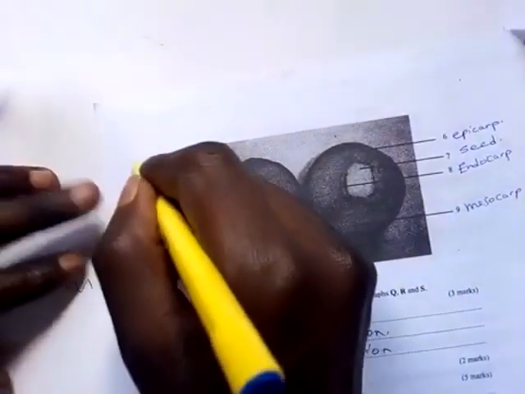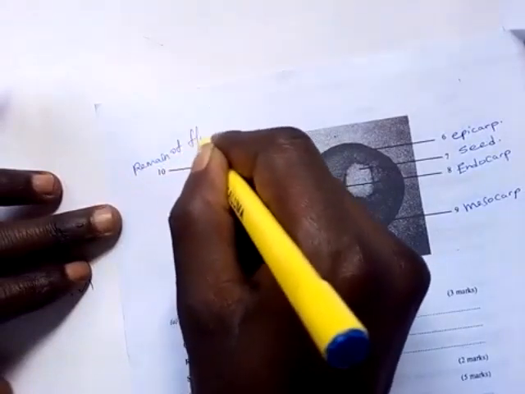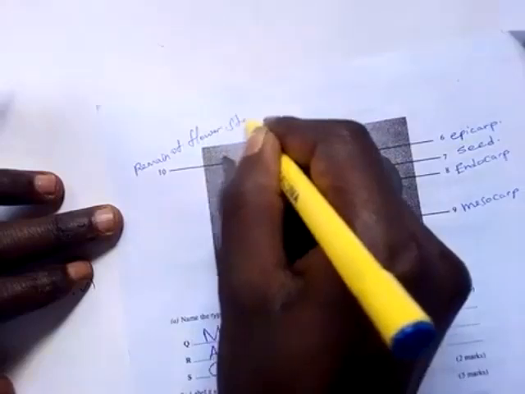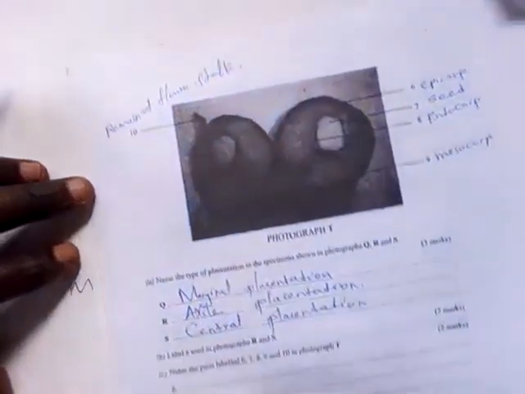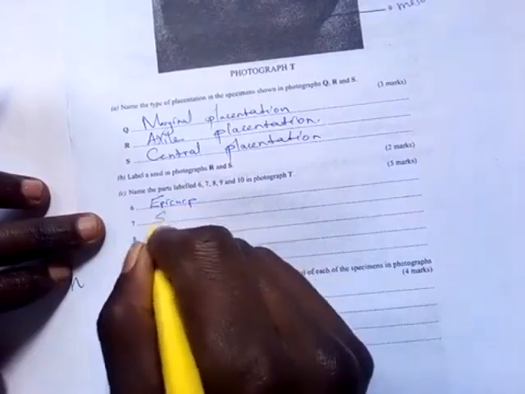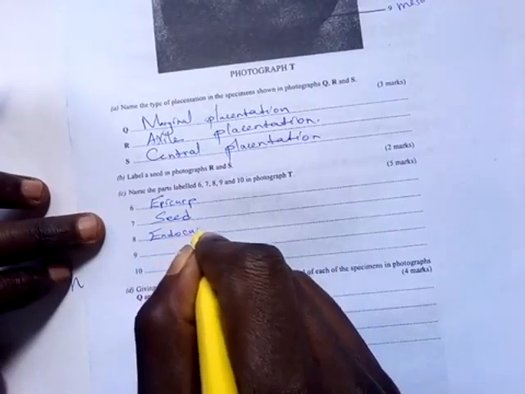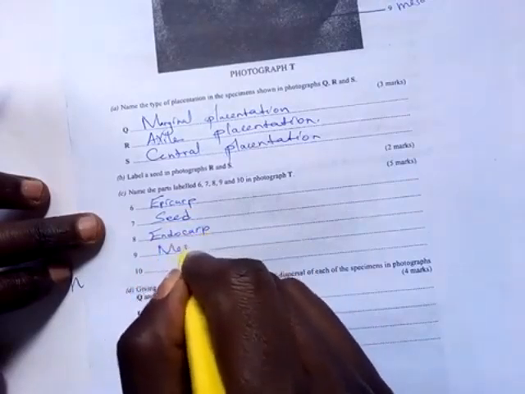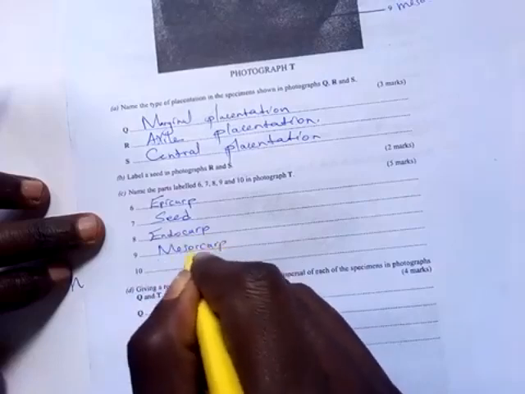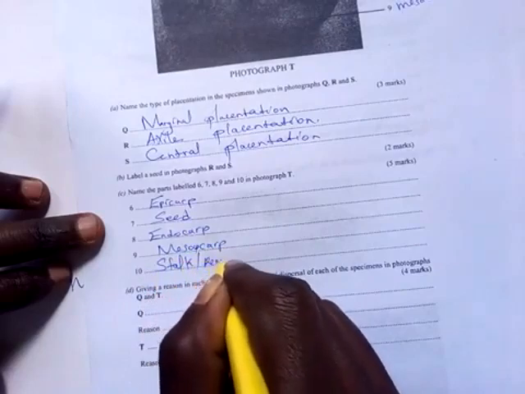And my number 10, this is the remains of the flower stalk. Now we label them in the answers. Number 6, the epicarp, seed, endocarp, mesocarp, the remains of the stalk.